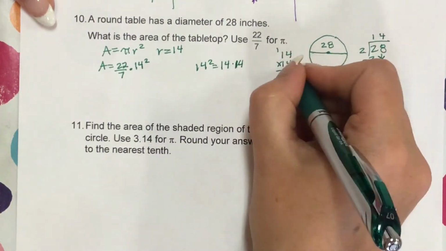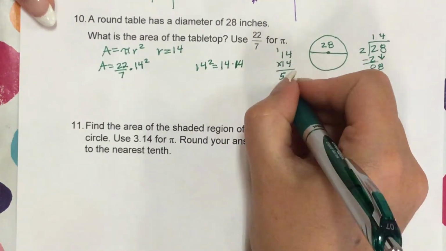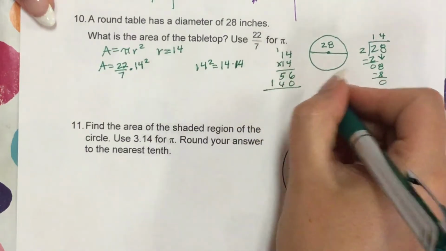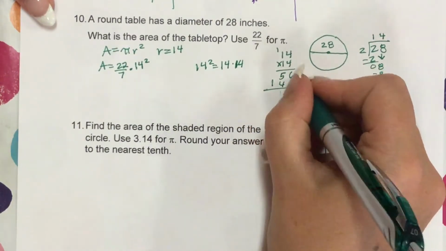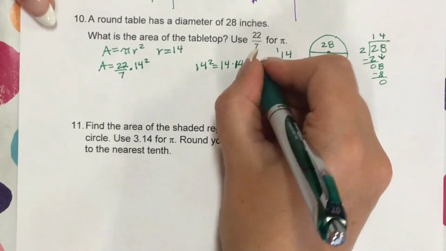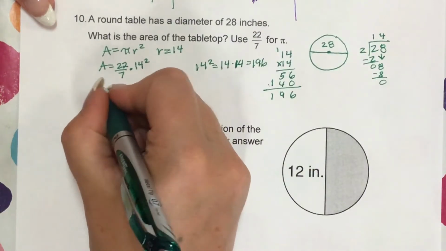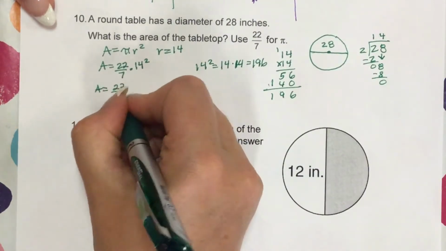Write the 6, carry the 1. 4 times 1 is 4, plus 1 is 5. Write the 0. 1 times 4 is 4. 1 times 1 is 1. And we get 6 plus 0 is 6. 5 plus 4 is 9. And then 196. Perfect.